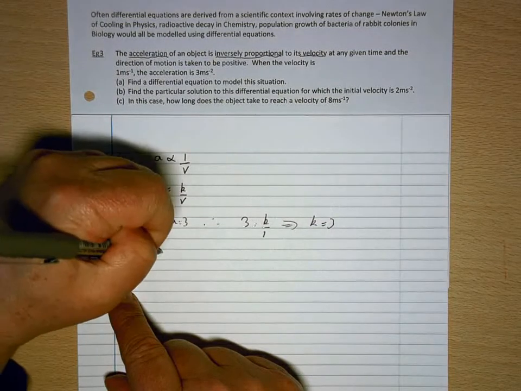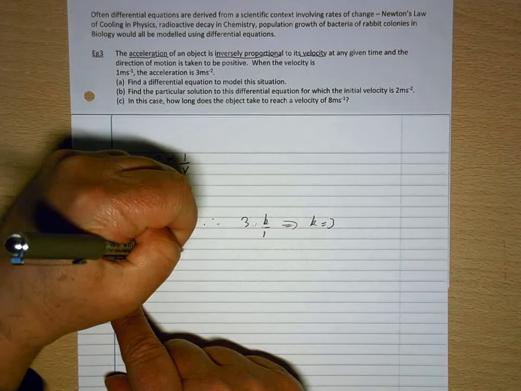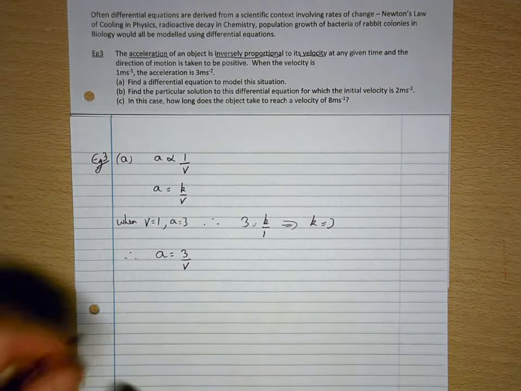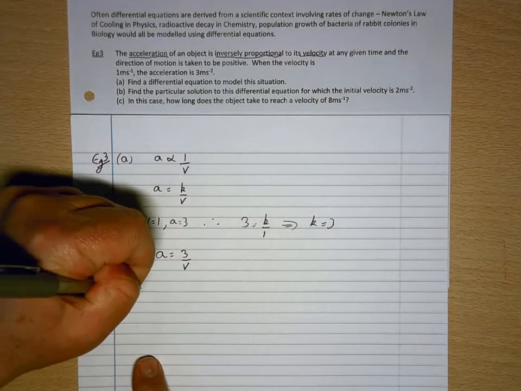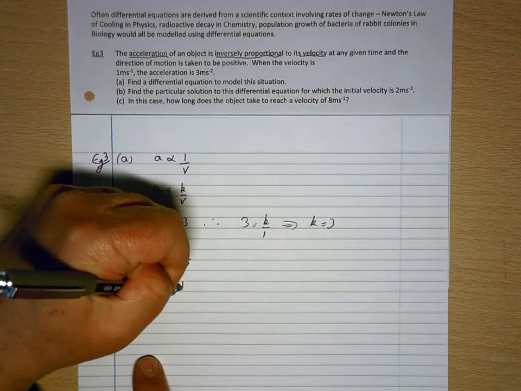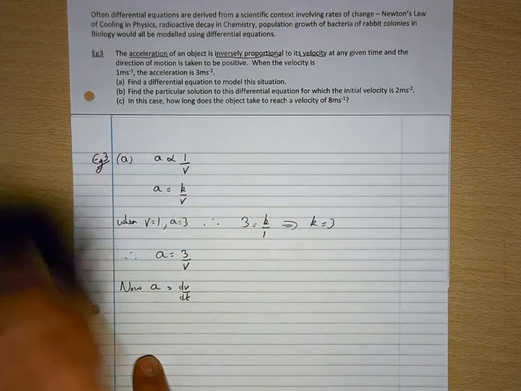So therefore my expression is that. Which is all well and good, but it's not a differential equation because I don't have a rate of change. But from my mechanics knowledge, I know that acceleration is a rate of change, and it's the rate of change of velocity. So acceleration is dv dt.